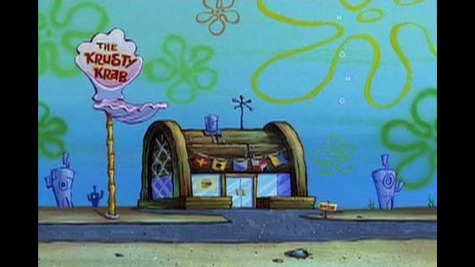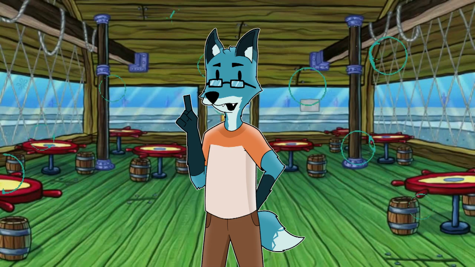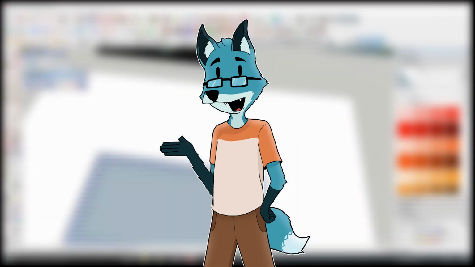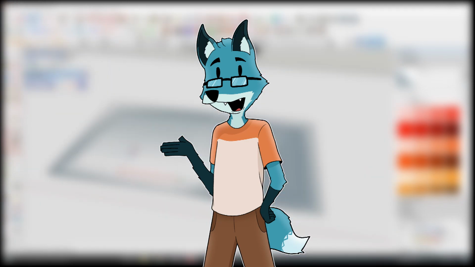From the outside, if you actually scale it properly, the place is quite smaller than you think, but when you see the inside, it's quite large, almost impossible if you compare the outside and the inside. So for this build, I have to separate the exterior from the interior. It is going to be a different piece.